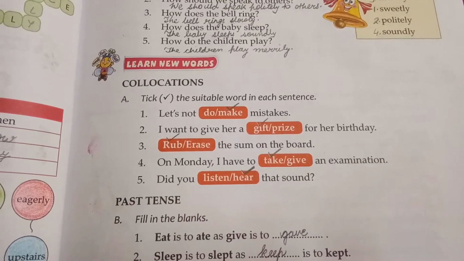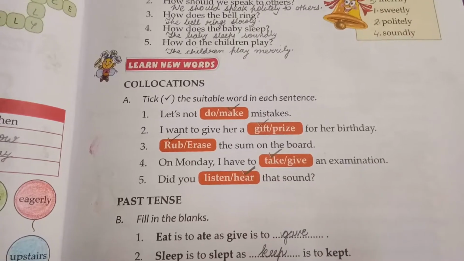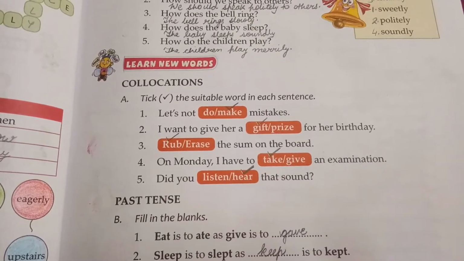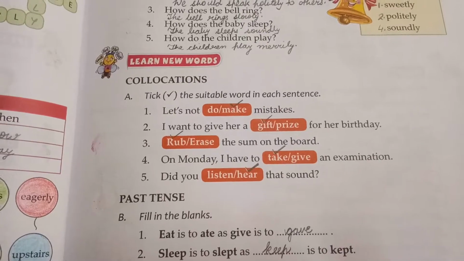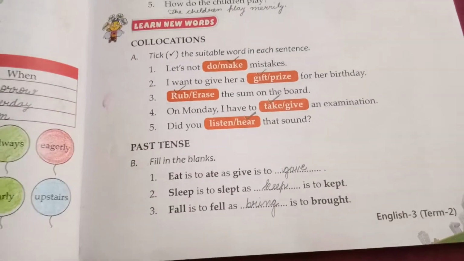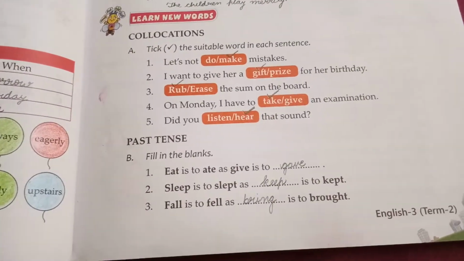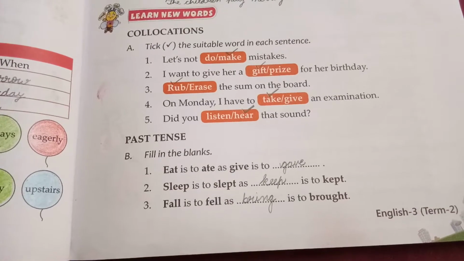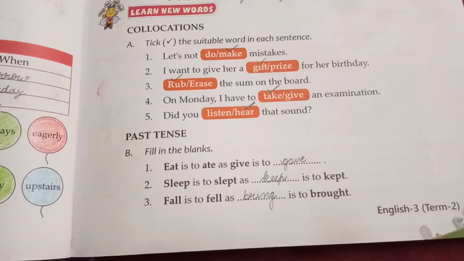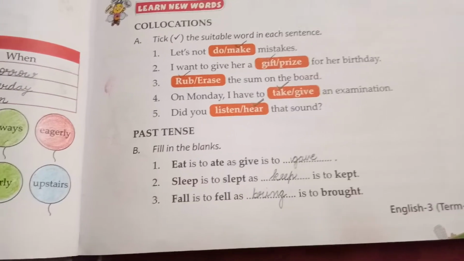Now, did you hear that sound? किसी चीज़ को ध्यान लगाकर सुनते हैं तो वो होता है listen, और अचानक से सुनते हैं तो that is hear. Now, past tense: eat is to ate, give is to gave. Sleep का past, slept; keep, kept. Fall, fell; bring, brought.